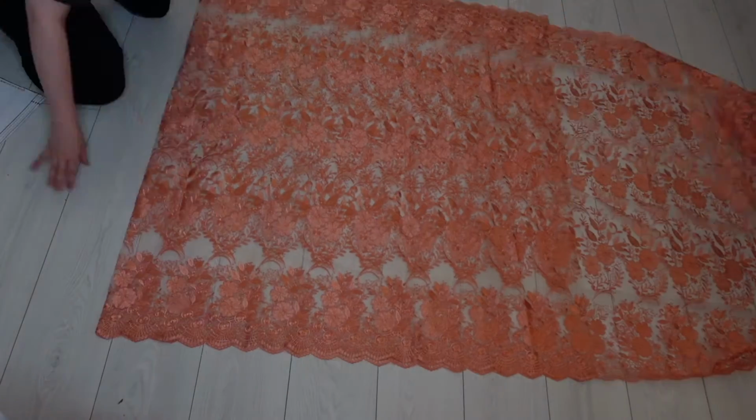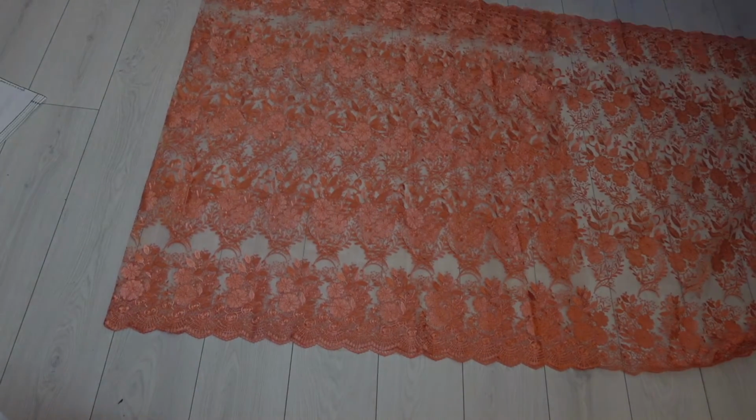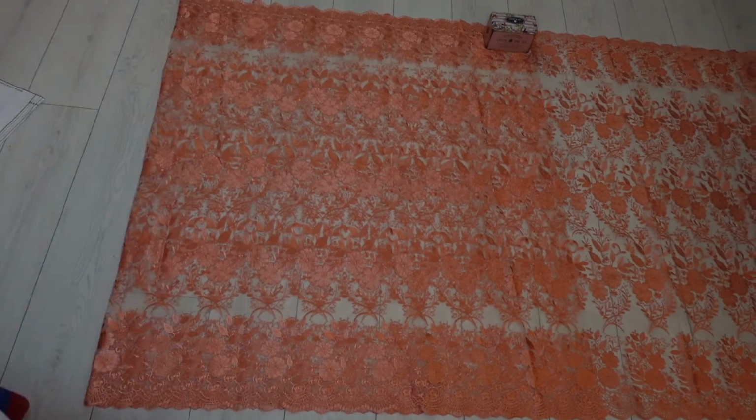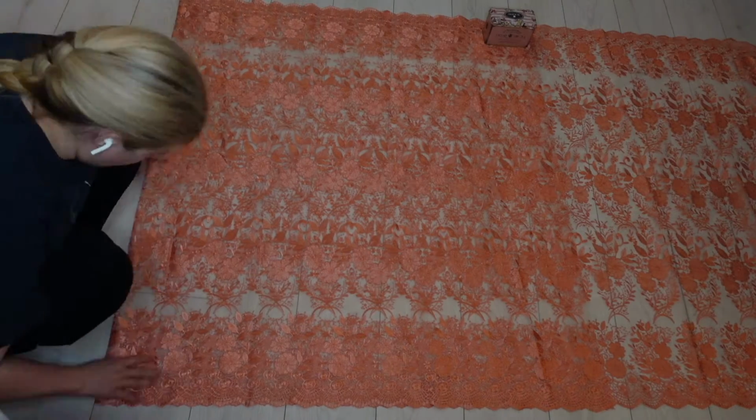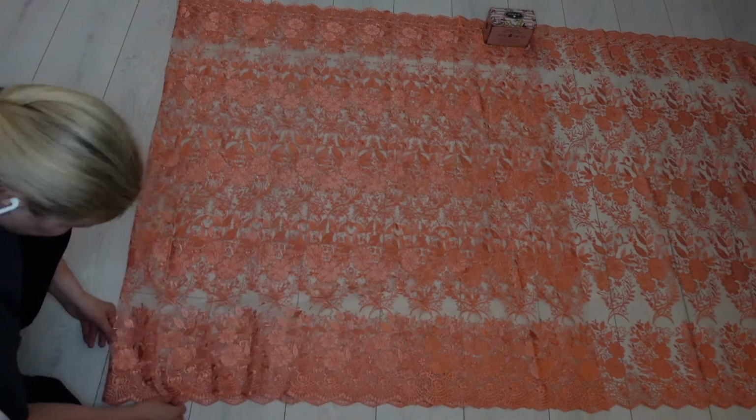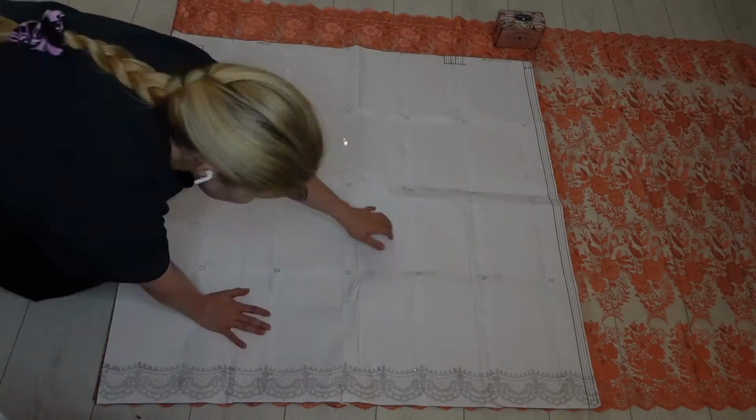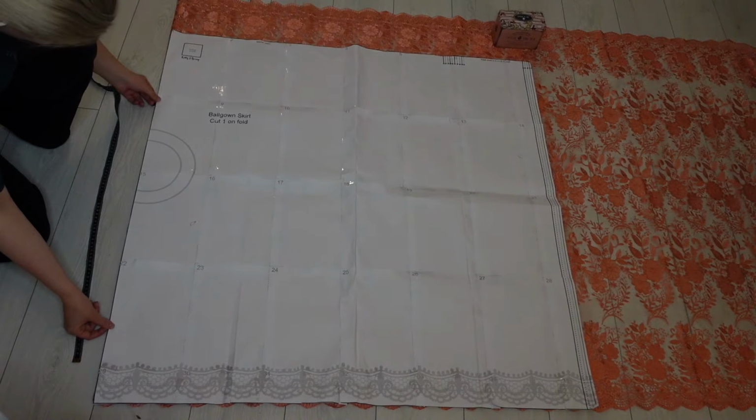So first I'm going to cut out all of my pattern pieces from this orange floral lace. Now my orange lace fabric does have a bordered edge, and I want to take advantage of that and have it at the bottom of my dress.